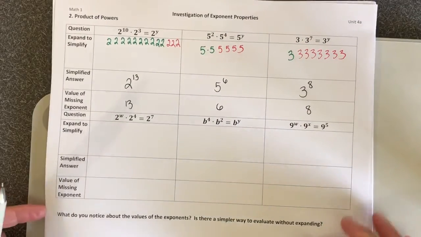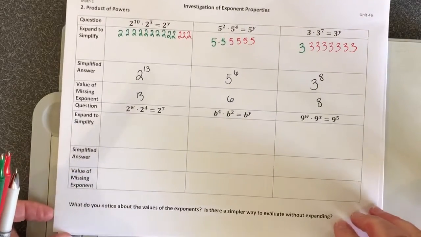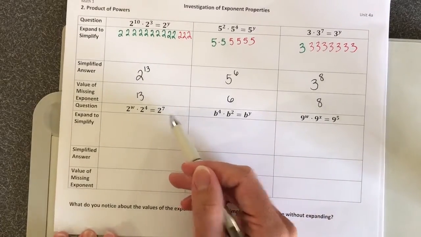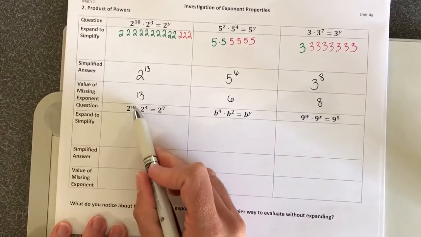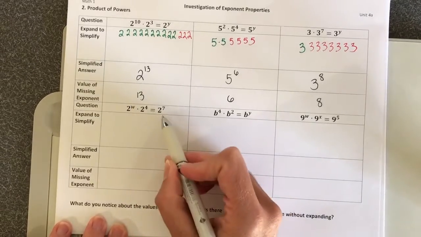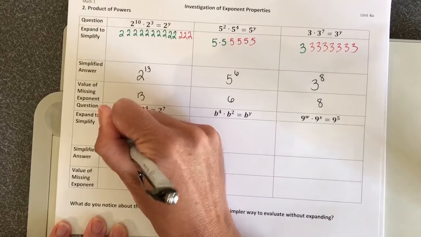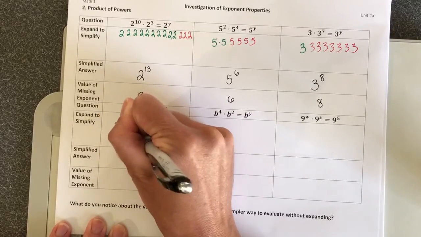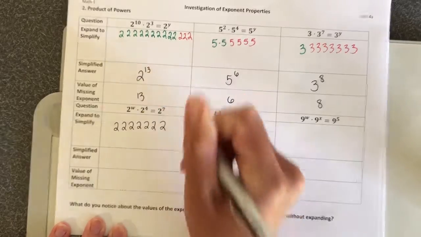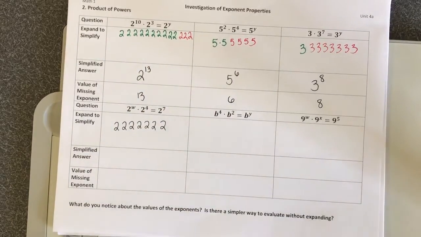Well, let's take a look at the next row. So I'm going to work backwards on this one. So for this one, I have 2 to the 7th. I know that. And I've got to figure out what are my missing exponents. So I'm going to list out my 2 to the 7th. 1, 2, 3, 4, 5, 6, 7. So I have 7 total 2's.